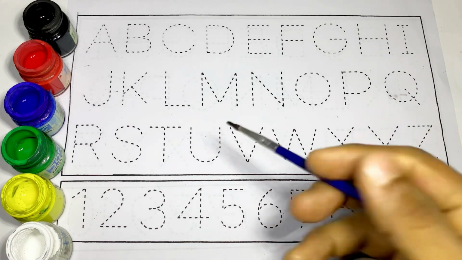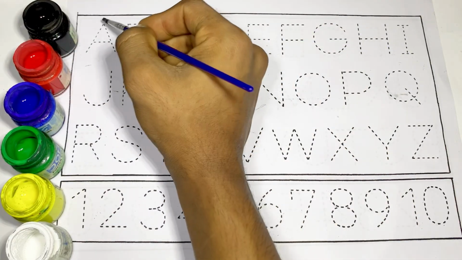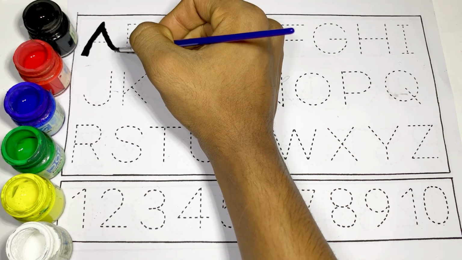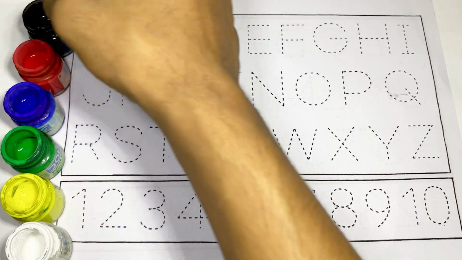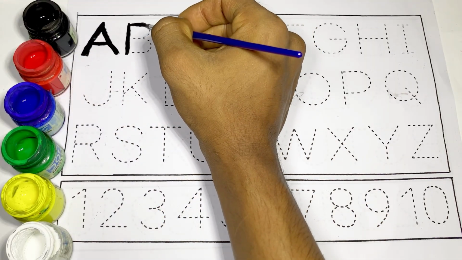Kids, next coloring ABC and 1 to 3. Kids, first draw A. A for apple, and use black color. Kids, again use black color and draw B. B for ball.